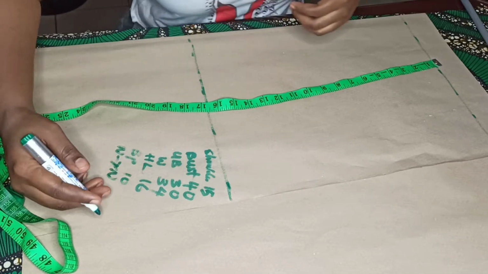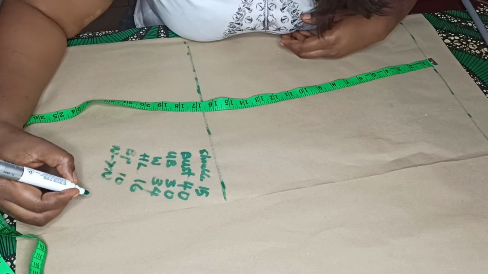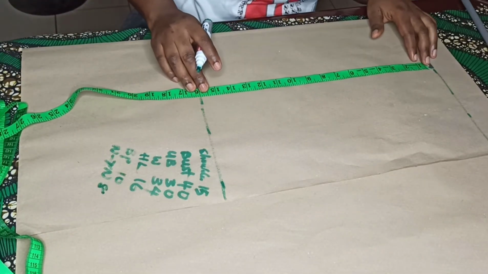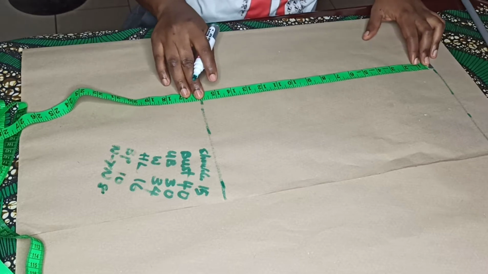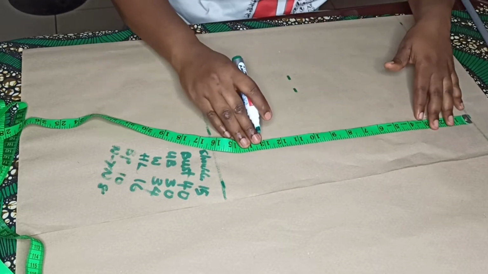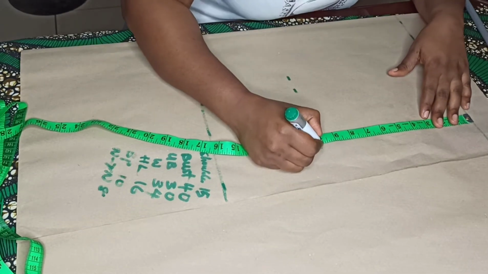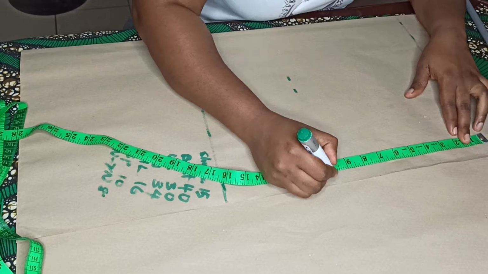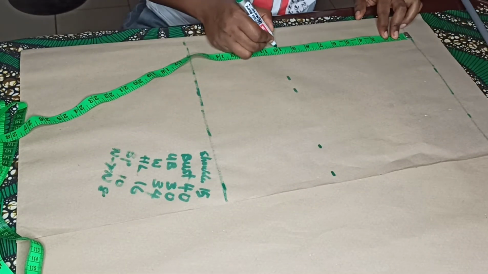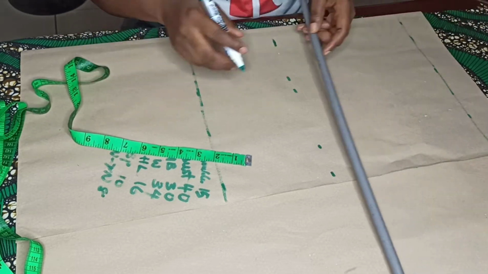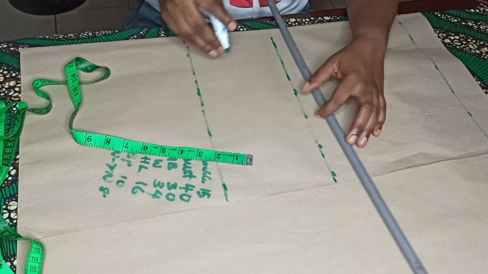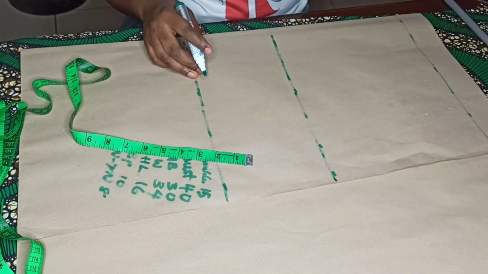Let's use our nipple to nipple. Nipple to nipple will be, let's say, 8. So we're going to get our bust point, and our bust point is 10 inches. This is 10 inches for our bust point. Then you rule a straight line.